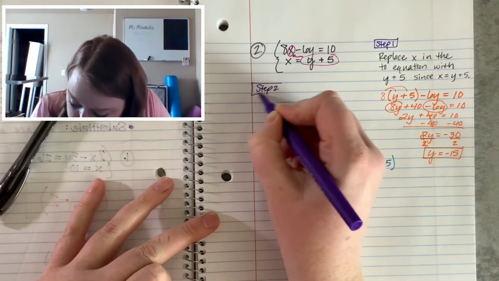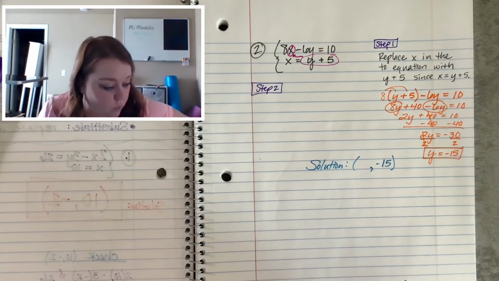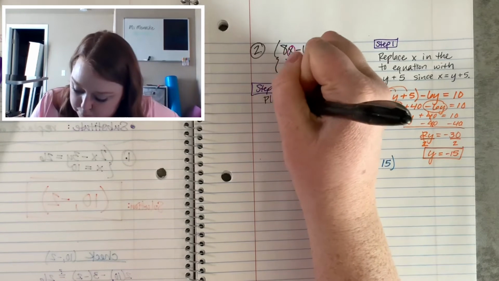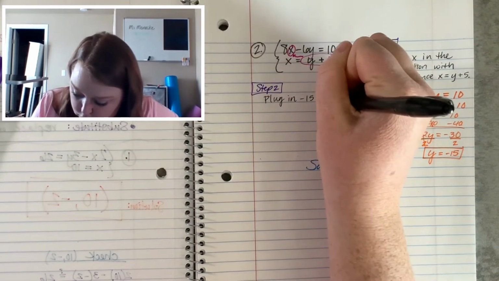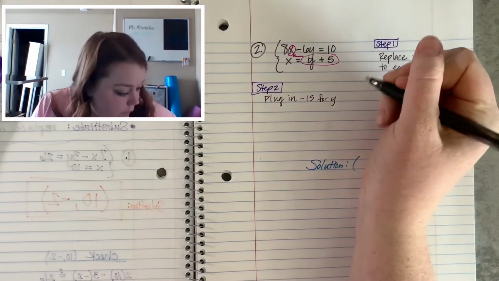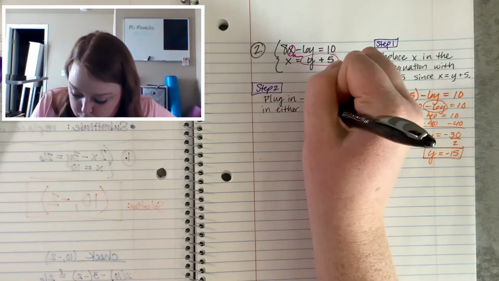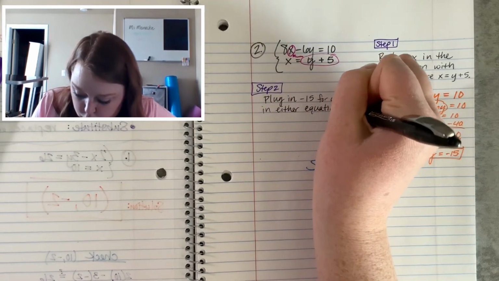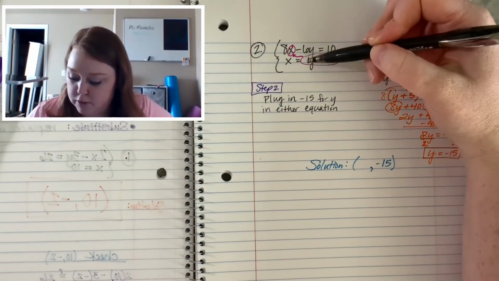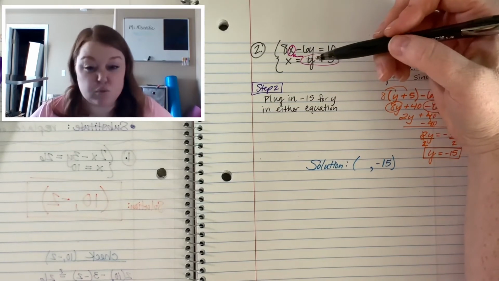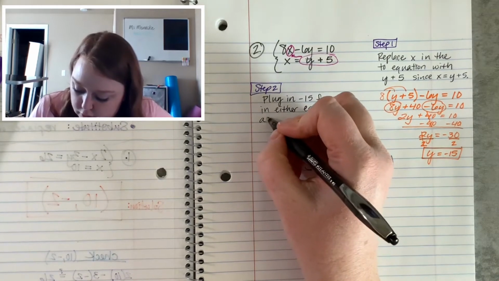Step 2: plug in negative 15 for y in either equation. You can plug it in right here, or into the bottom one. It doesn't really matter. You're going to get the same answer, so you plug it in and solve for x.